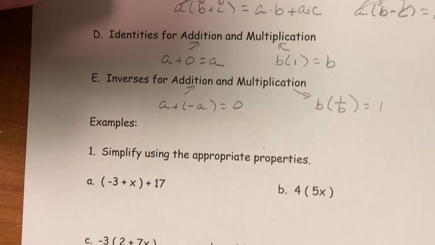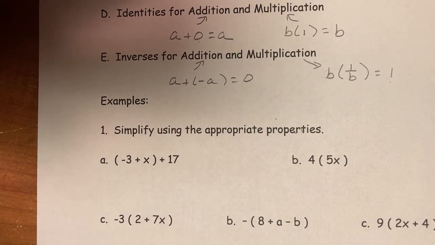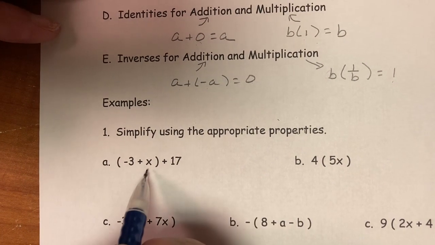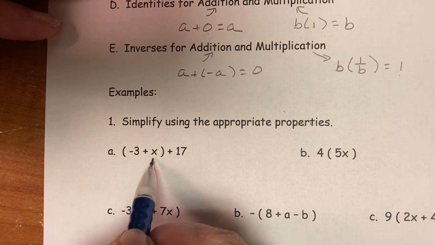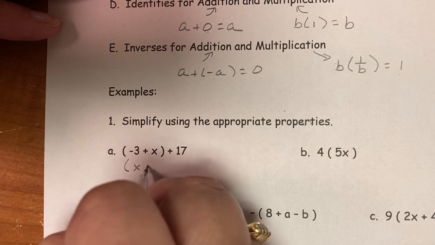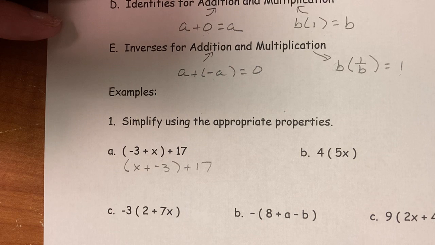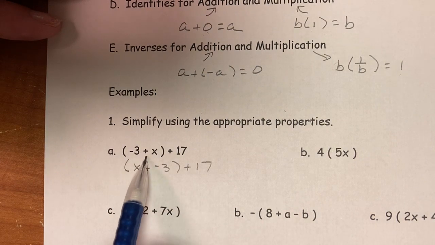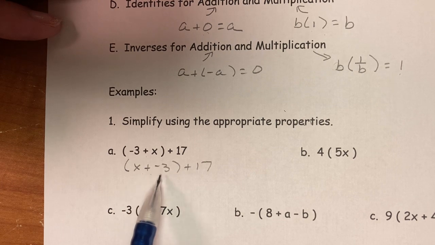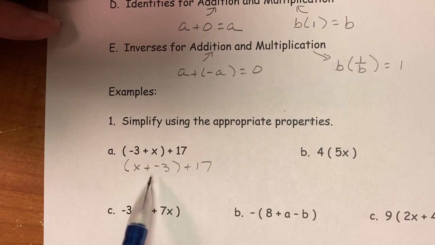So, simplify using the appropriate properties. So, we're actually going to use 2 properties to simplify this. What we're going to do is we are going to flip-flop the x and the -3 first. Now, when I did that, I just used my commutative property because I changed their order. Why I did that is to get my numbers together in a row. They weren't together in a row up here. They are together in a row now.